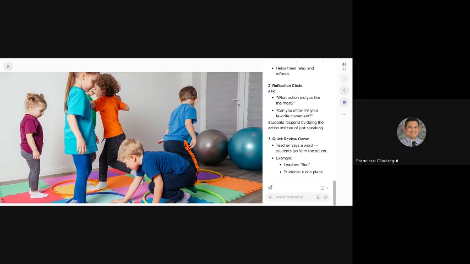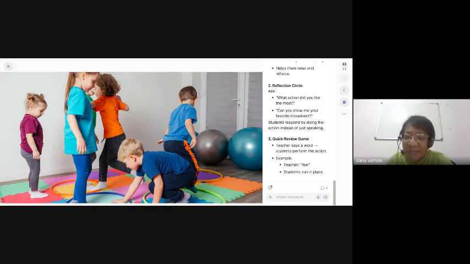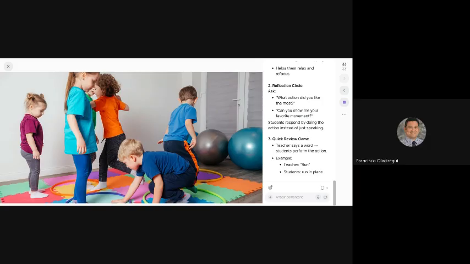And then we'll have a reflection circle, in which the teacher will ask, what action did you like the most? For example, can you show me your favorite movement? Students will respond by doing the action instead of just speaking it. We want to reinforce again that when we speak, we have to think.